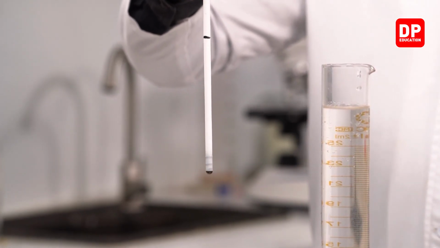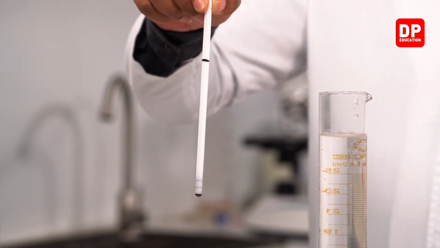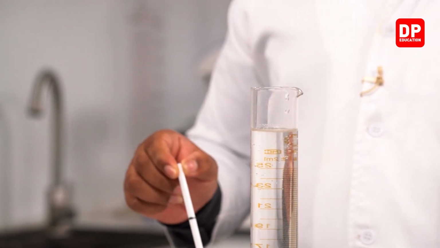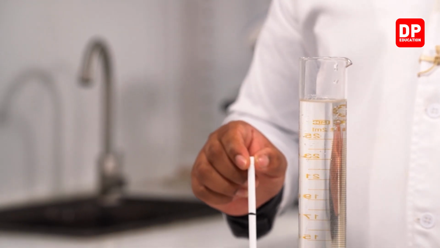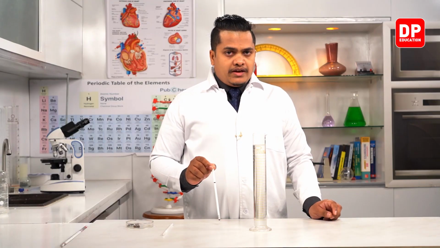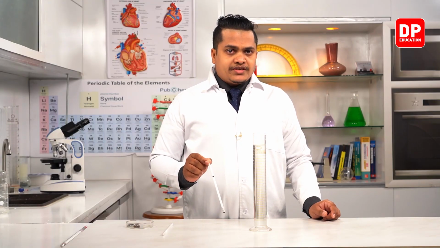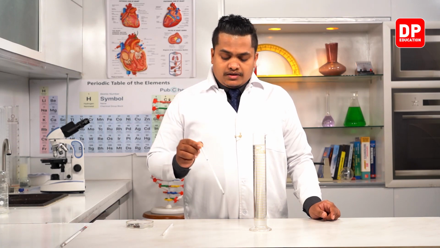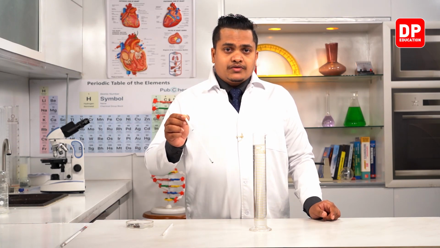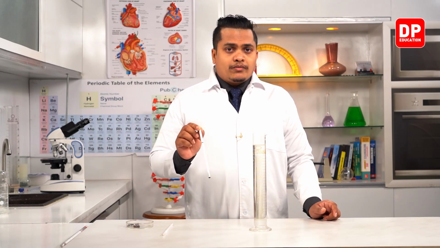So now I am going to insert it into this particular salt solution and we are going to observe up to which level the salt solution is going to sink this hydrometer.